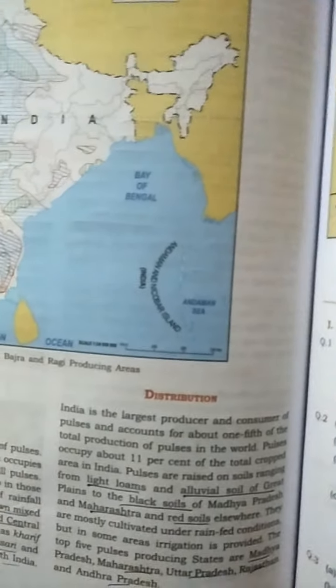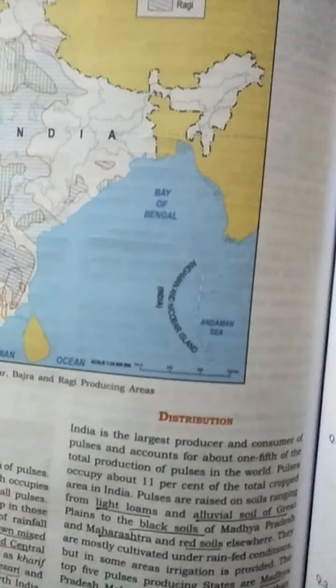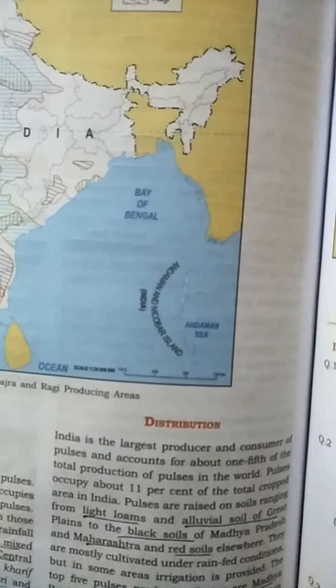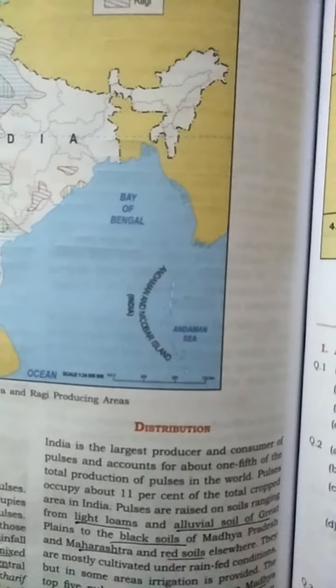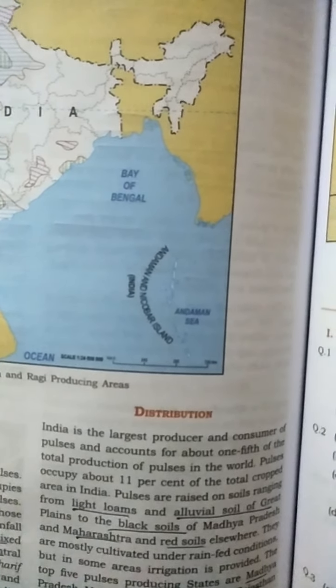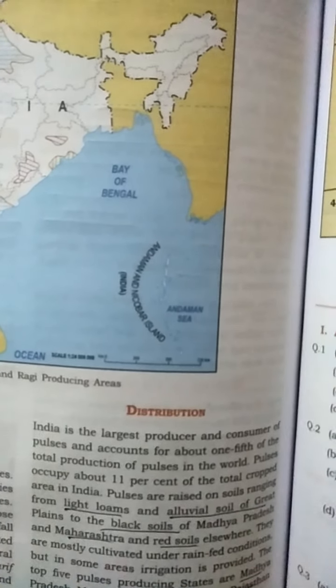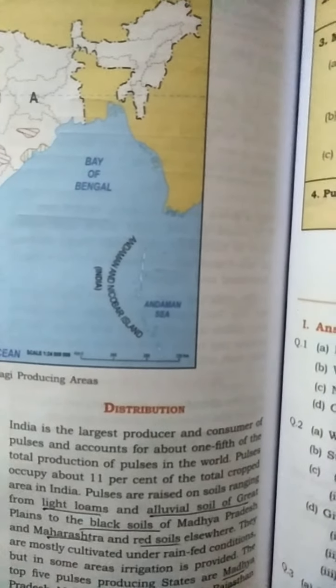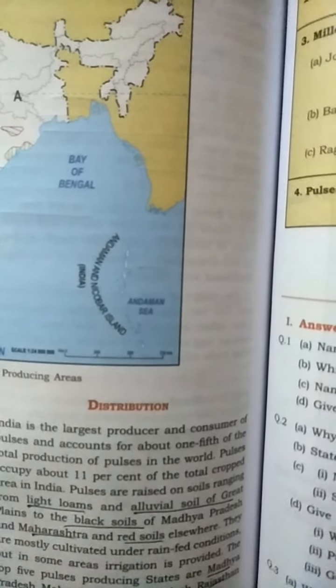So in this chapter you have to mainly learn geographical conditions, temperature, rainfall, and what kind of soil is used, and why a particular state is the largest producer, leader producer. So in that case you have to write down about the geographical conditions.